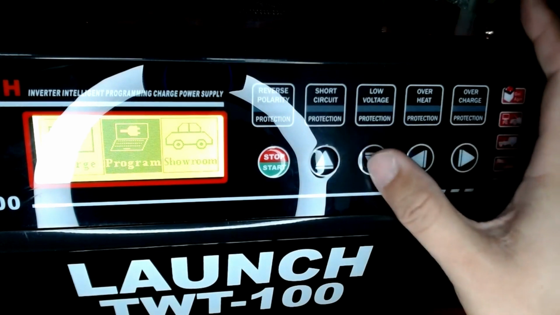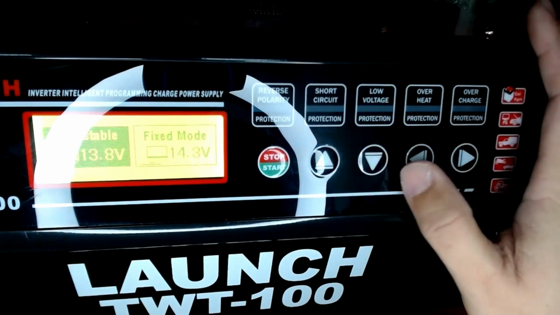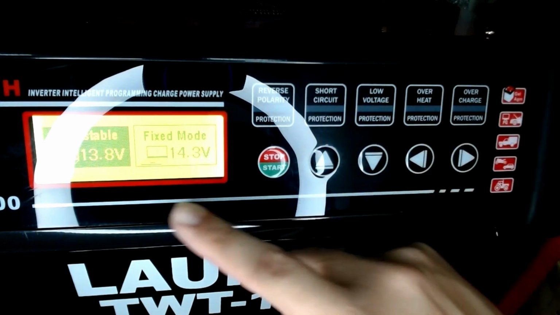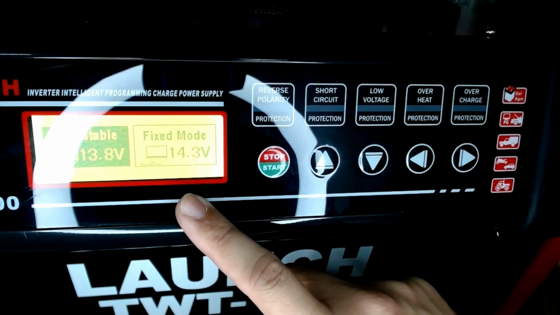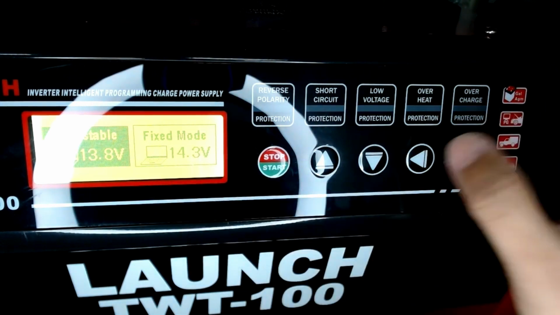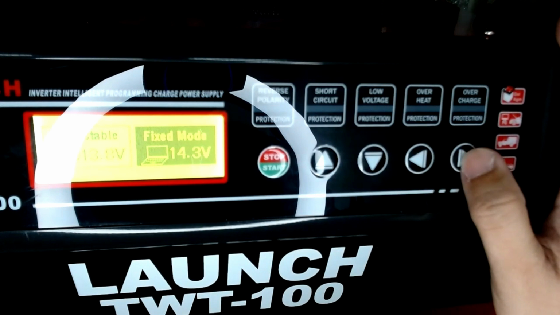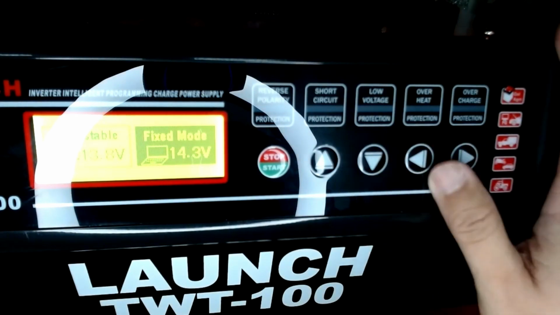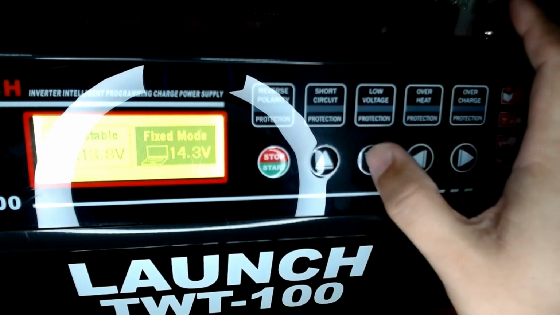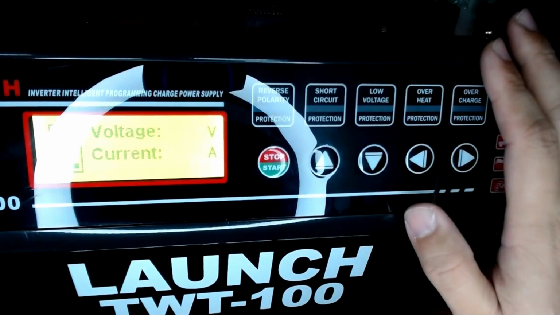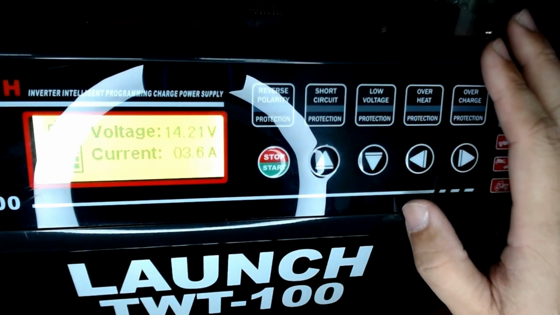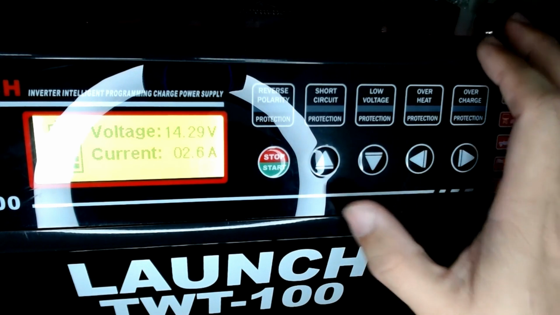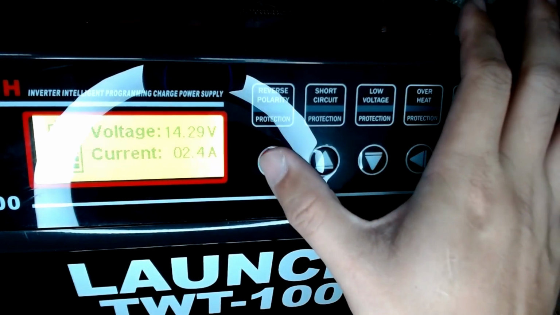So for the programming, inside there is adjustable and fixed. If the car does not mention any specified battery voltage, you can use the fixed mode to keep on charging the battery.